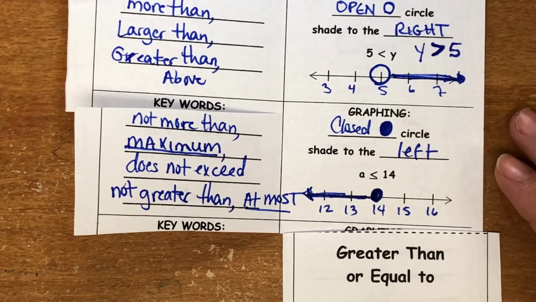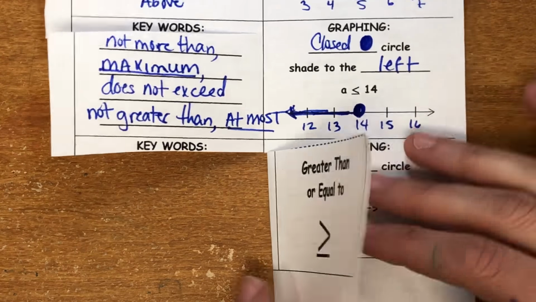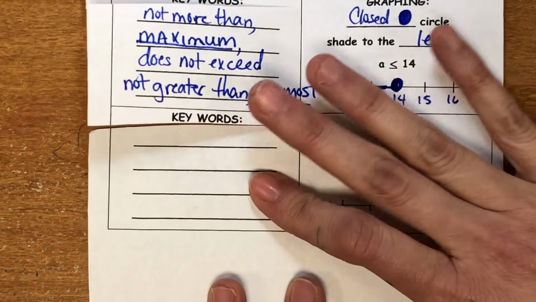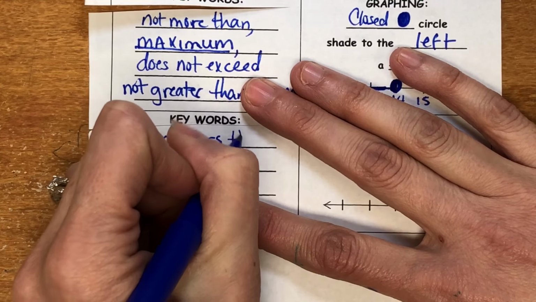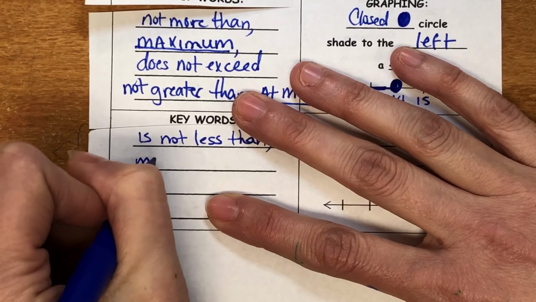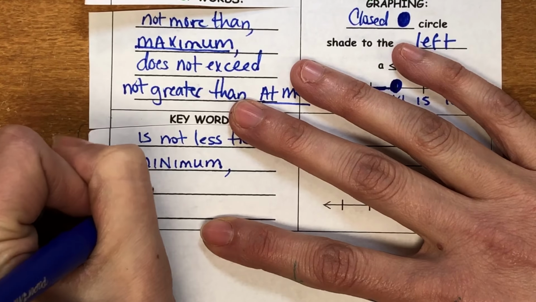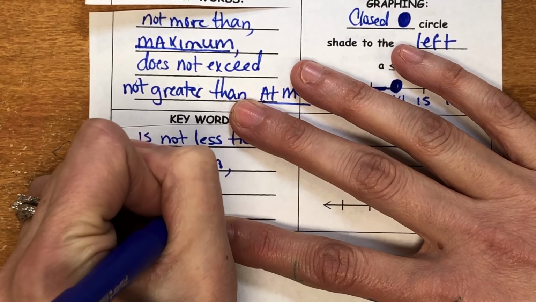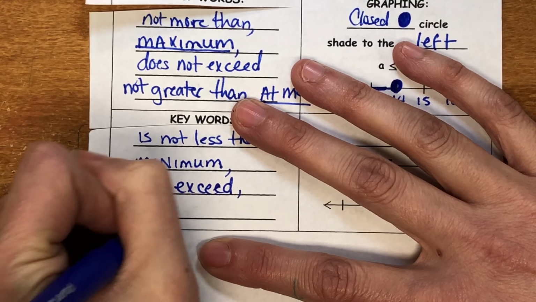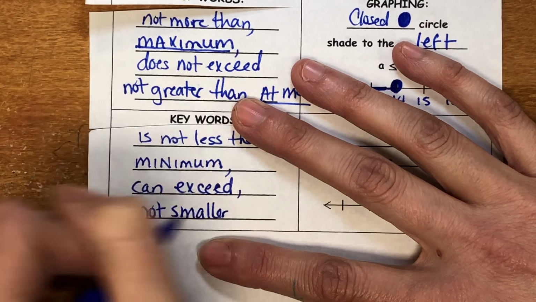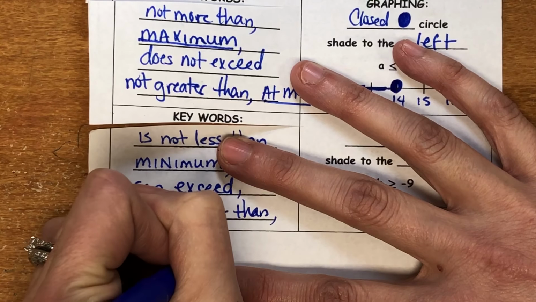The next one is going to be greater than or equal to. The keywords for that one are is not less than, minimum, can exceed, not smaller than, and at least.